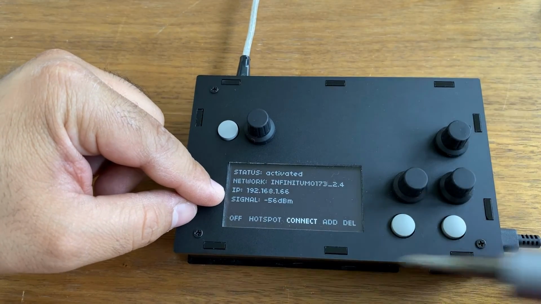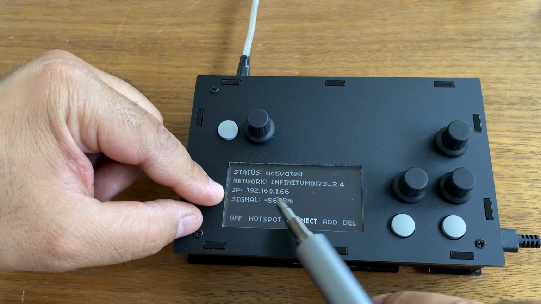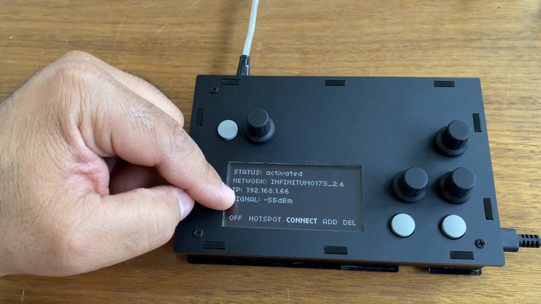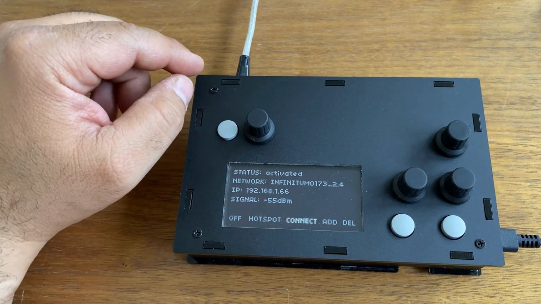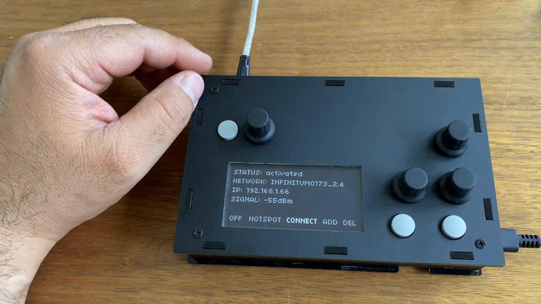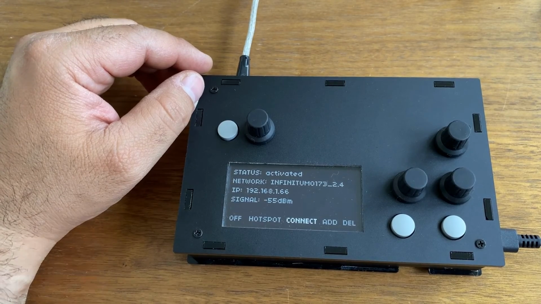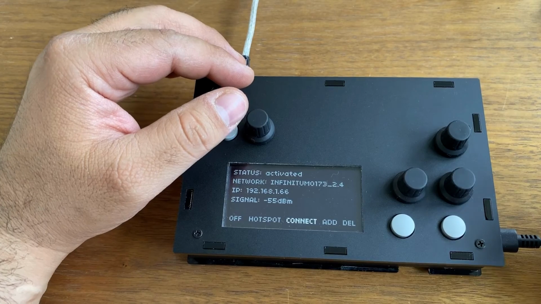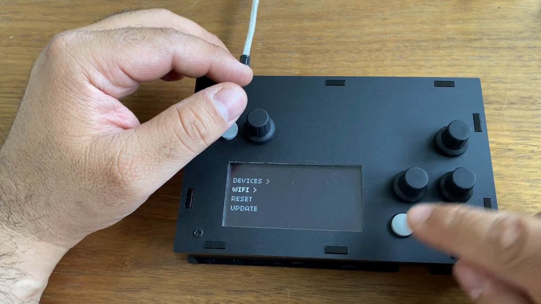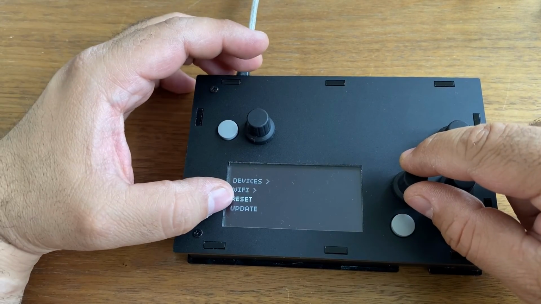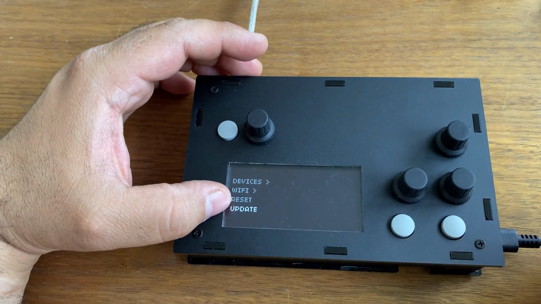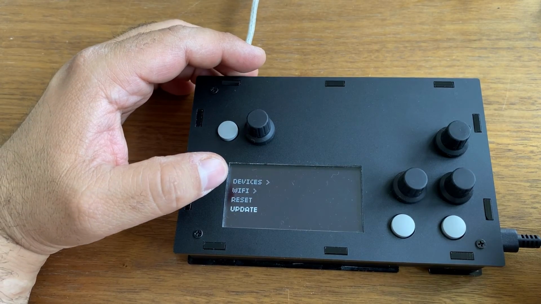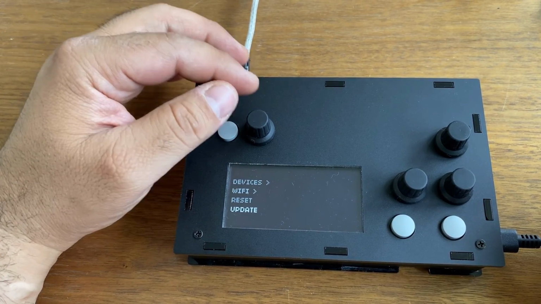You can later see what IP you got assigned, and this is important because this is how you're going to access Maiden, the script administration. You can access it in a web browser. And lastly, you have your reset possibility and updating. So you want to update, and you just click select.